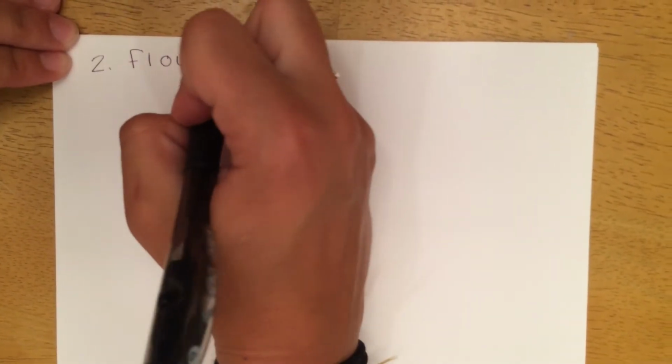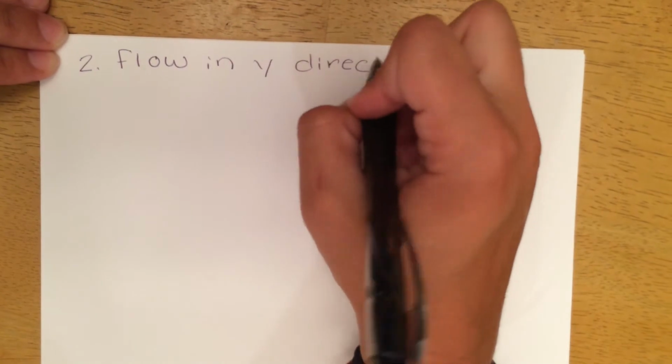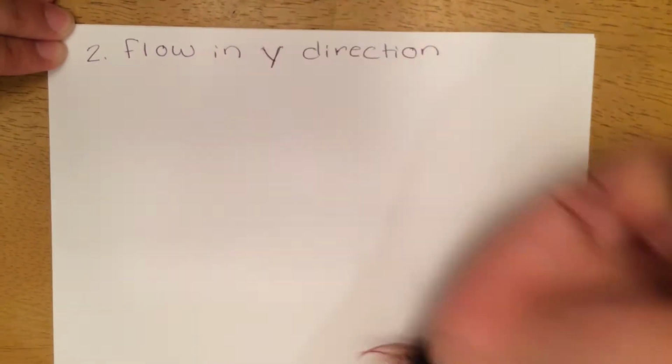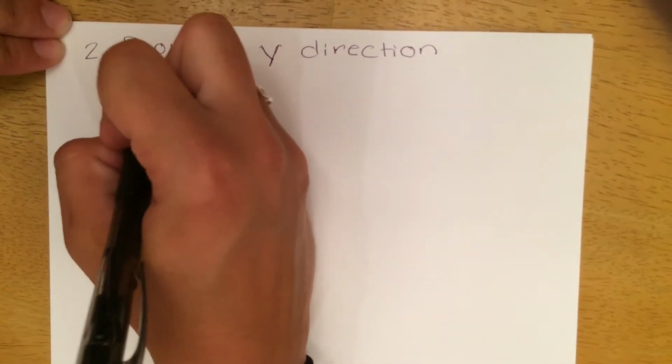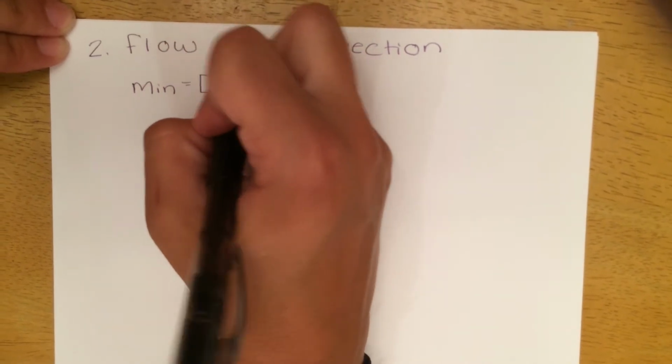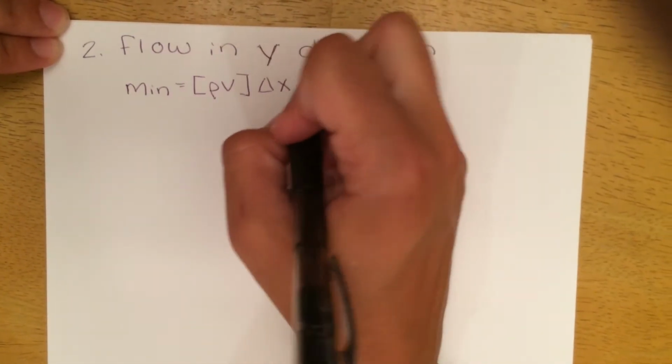Now we'll look at flow in the y direction. The same logic as before applies, except this time our velocity is flowing in the y direction, so our component of velocity is v, and the area it is flowing through is delta x times delta z.